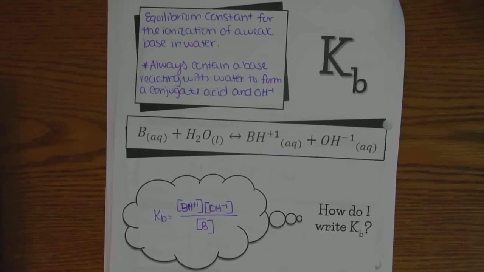So I'm going to stop the video right here. We're going to go ahead in the next video looking at solving for Kb, knowing either the pH or the pOH. Okay?